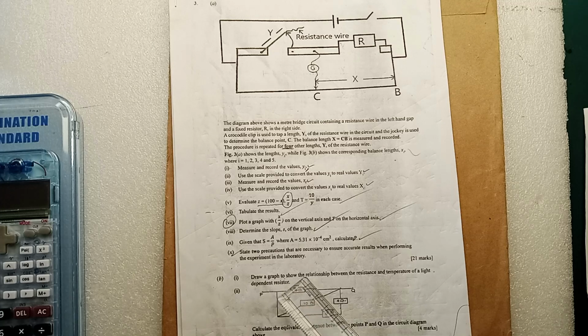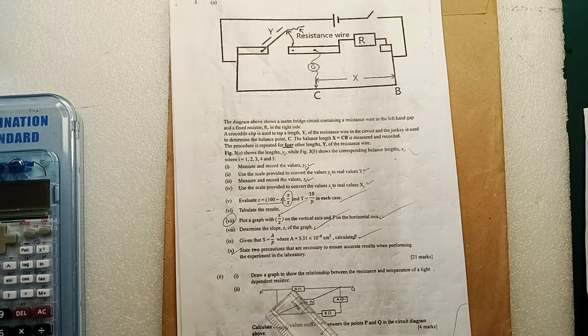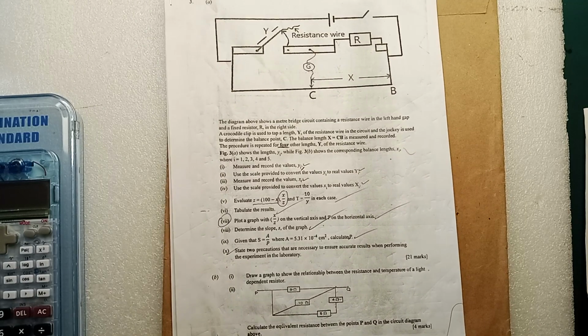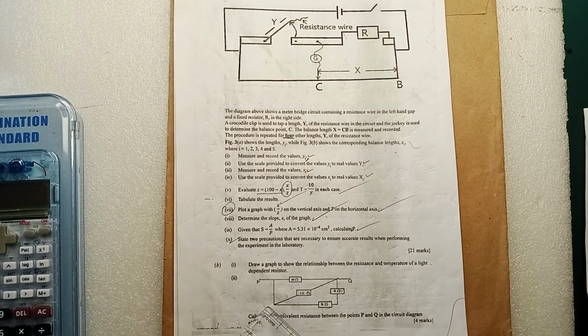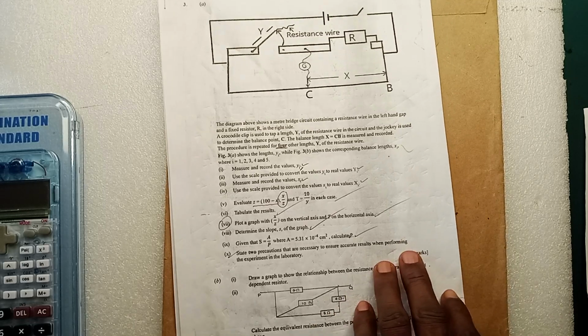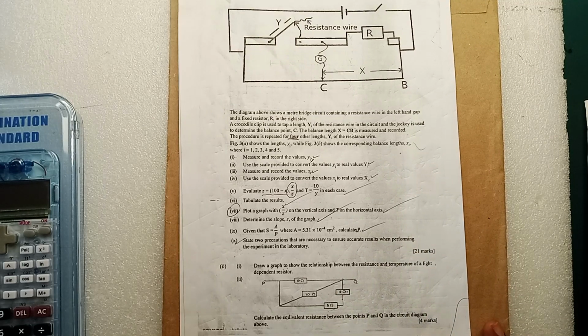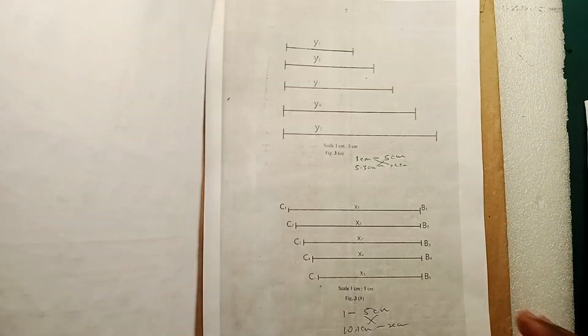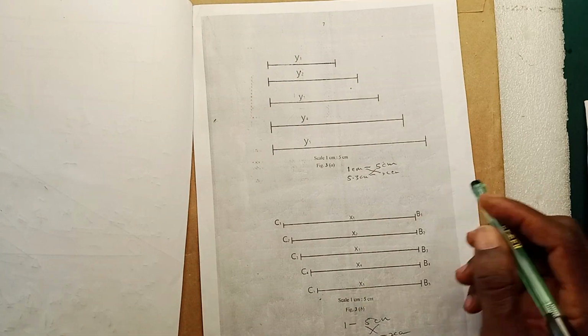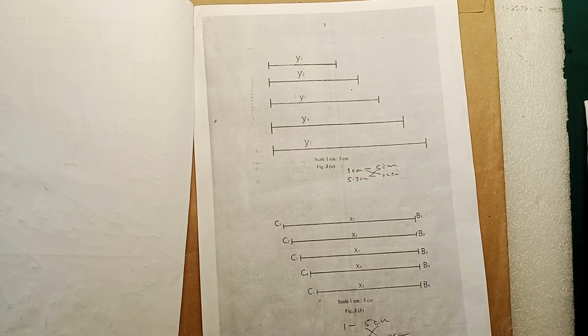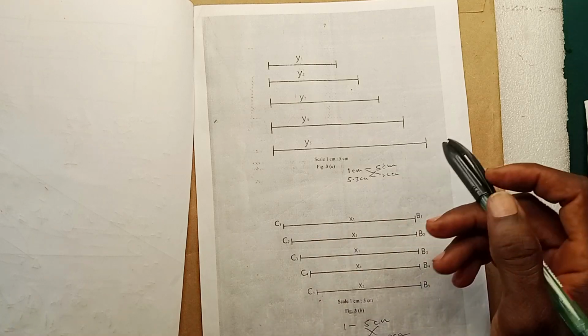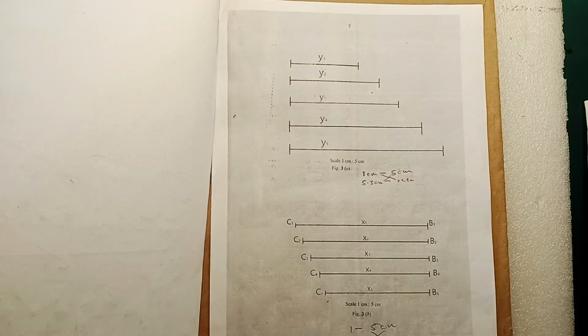Draw a graph to show the relationship between the resistance and the temperature of a light-dependent resistor. And here they ask us to find the equivalent resistance in the circuits. Or you may love to screenshot this question so that you can study it on your own. So this is the diagram, figure 3, figure 3A and figure 3B.